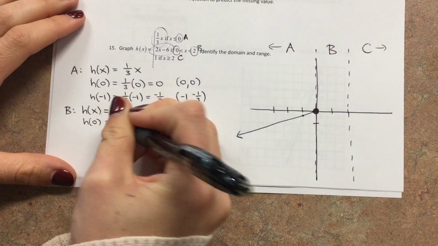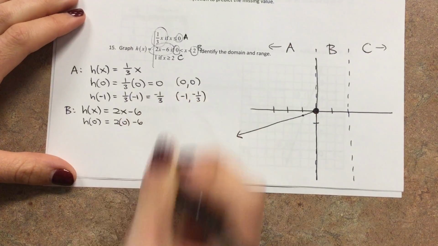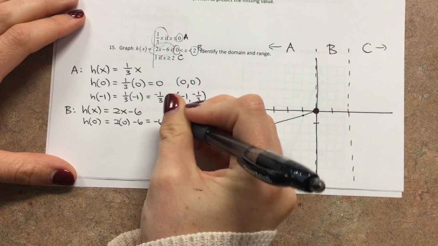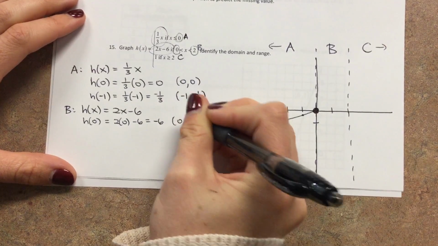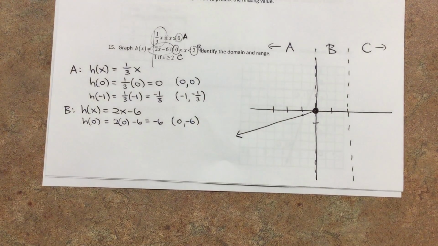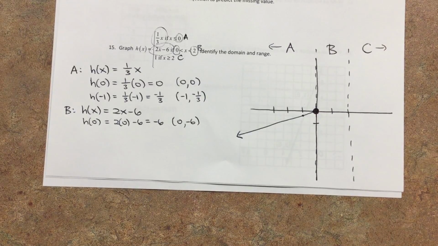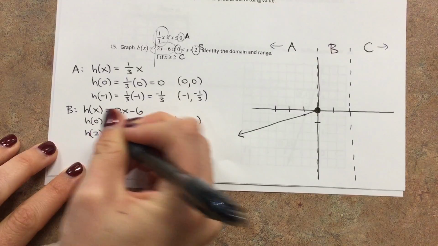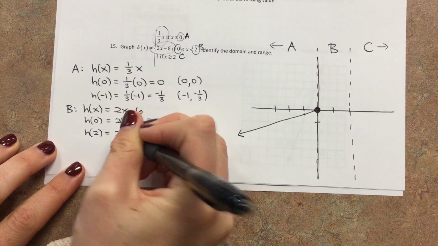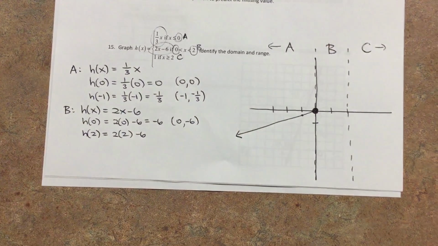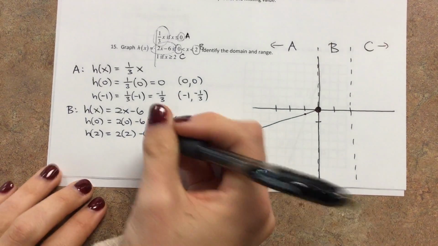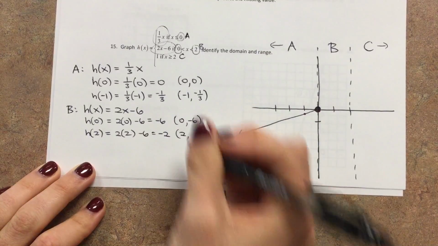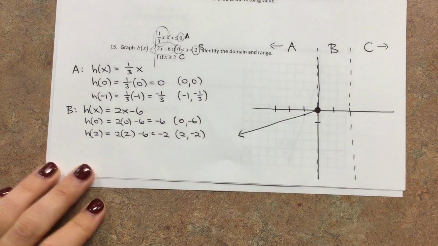So plug in 0, so we'd have 2 times 0 minus 6. So that leaves us with -6. So x is what we plugged in. Y was what we got out. That's the first ordered pair. And then I also plug in my other endpoint, which is 2. So 2 times 2 minus 6. 2 times 2 is 4, minus 6 is -2. So I plug in 2 and I get -2. So that's my ordered pair.